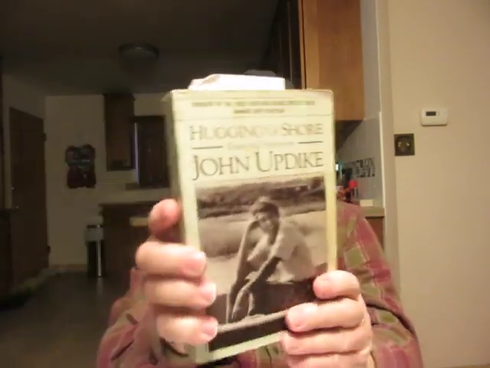U stands for John Updike, who's one of my favorite writers. He wrote short stories, essays, criticism, he wrote on art, he wrote an autobiography, and this is one of his books, Hugging the Shore, Essays and Criticism by John Updike. There's an early picture of him.